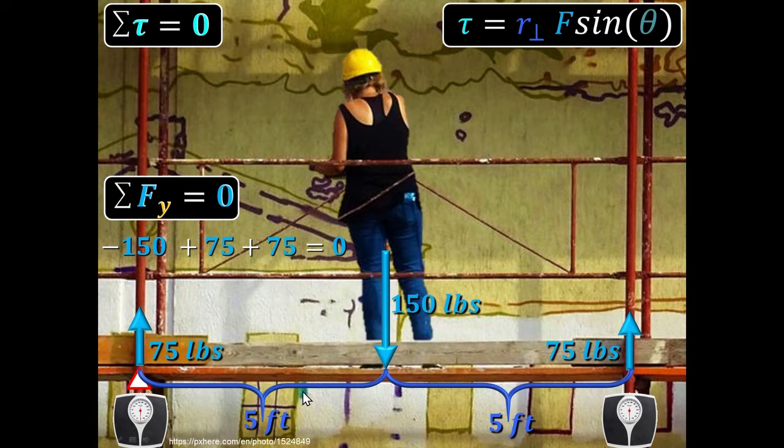So I can arbitrarily pick where I want the pivot point to be. To me, maybe it makes sense to put the pivot point right over here. It just gives me a way of measuring distances so I can calculate the torque. And I'm going to do it a couple different ways to show you that it really is arbitrary where we place it. So if I put the pivot point right there, that force doesn't provide any torque.